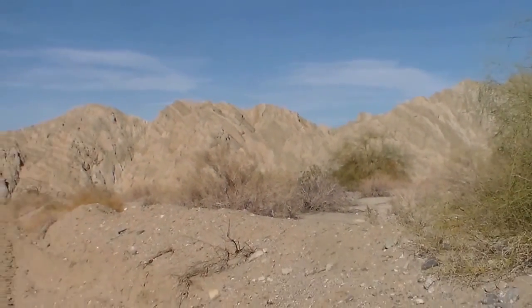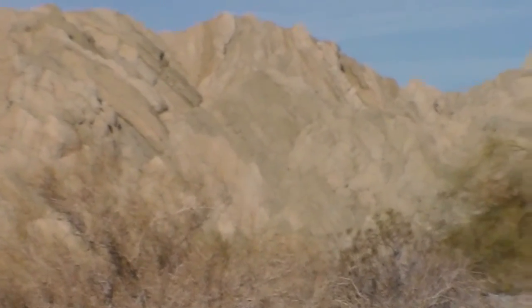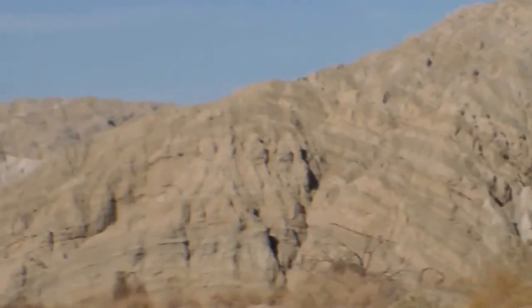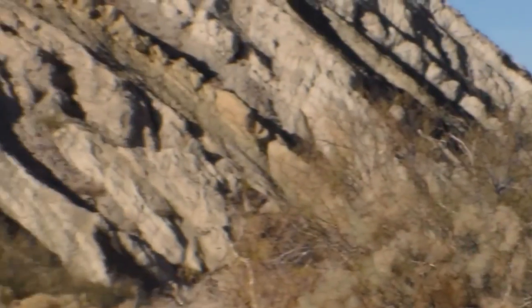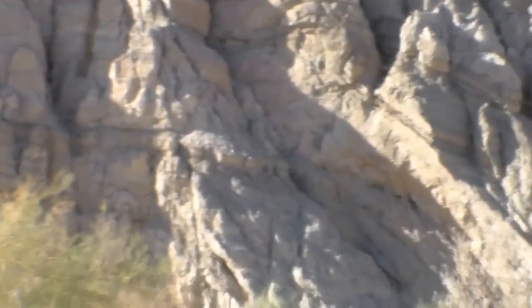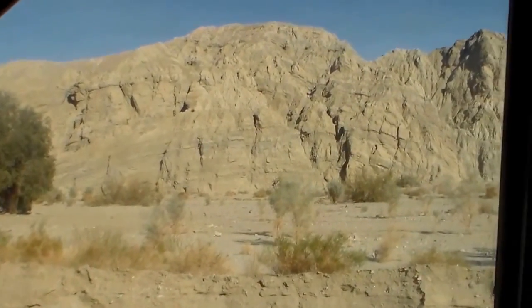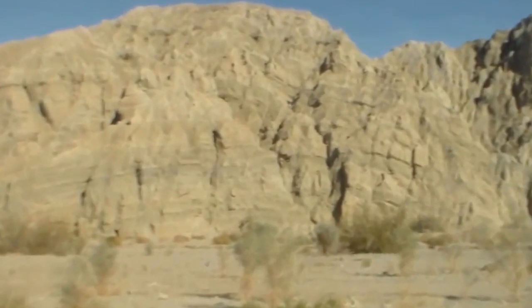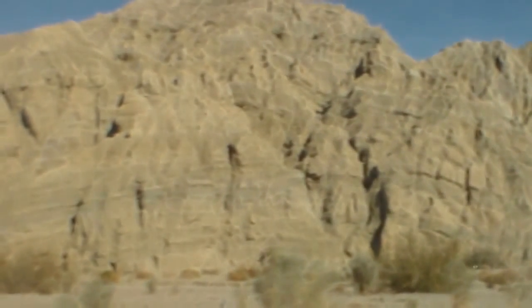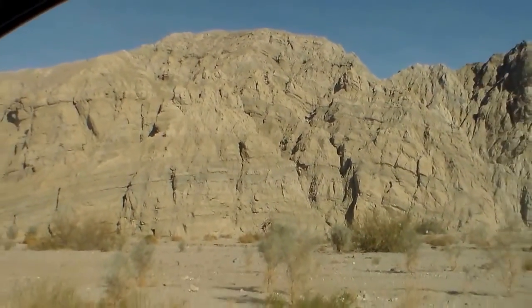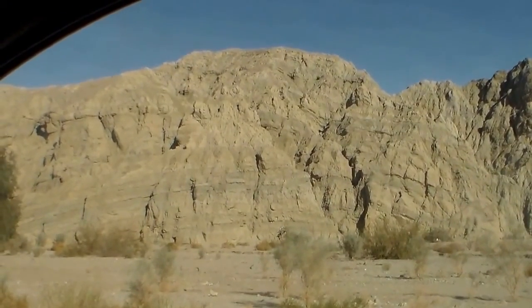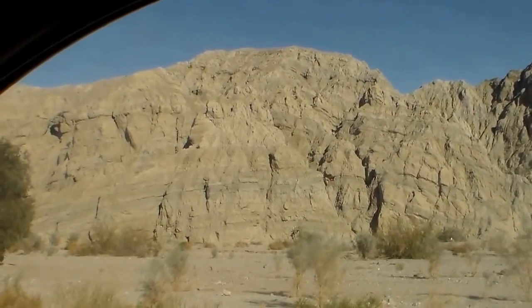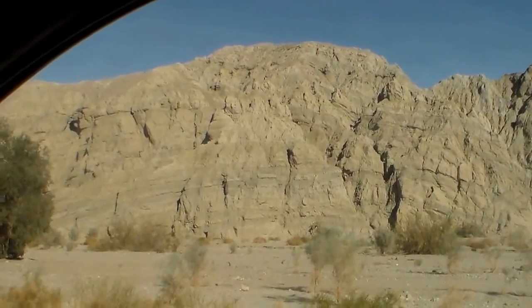We're in the Box Canyon area of the Salton Sea. Here you can see where some of the strata has actually been bent, and for it to do that it has to be soft. It could not be consolidated into solid rock, even mudstone.